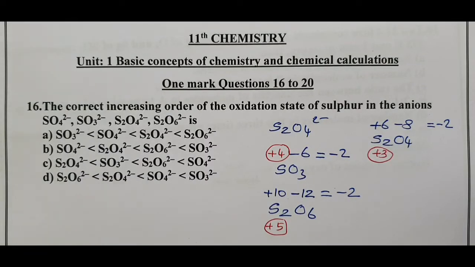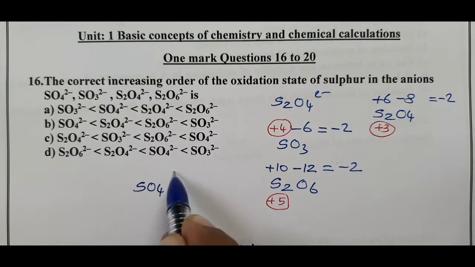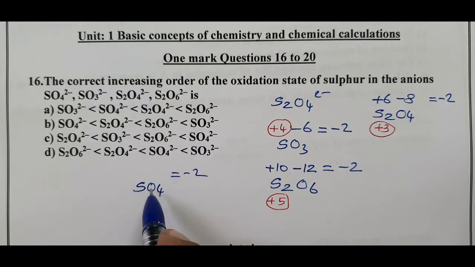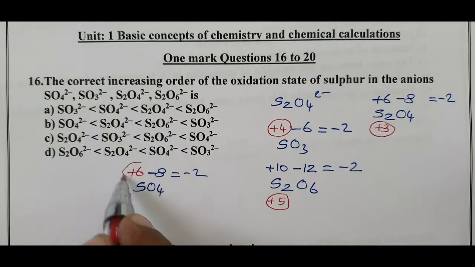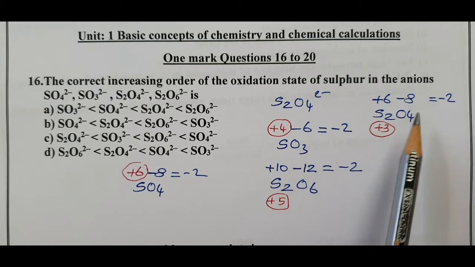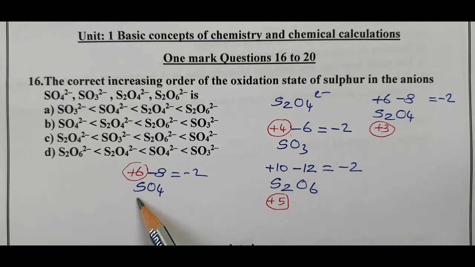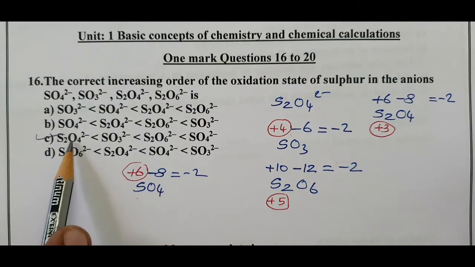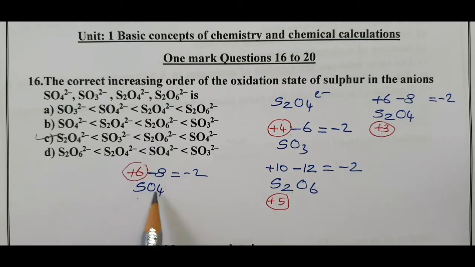Now, the remaining one is the sulfate 2 minus ion, SO4 2 minus ion, minus 2. 1 oxygen oxidation state is minus 2, 4 oxygen is minus 8. By putting plus 6 in sulfur, we will get minus 2 on the right hand side. So, what is the increasing order of the oxidation state of sulfur? Plus 3, plus 4, plus 5 and plus 6. So, what is the answer? C. Plus 3, plus 4, then plus 5, then finally plus 6. C is the correct answer.